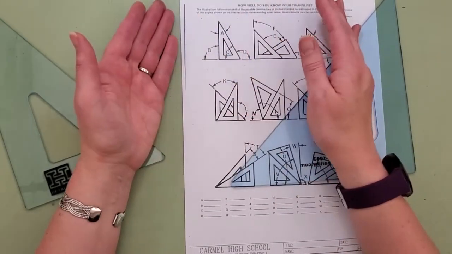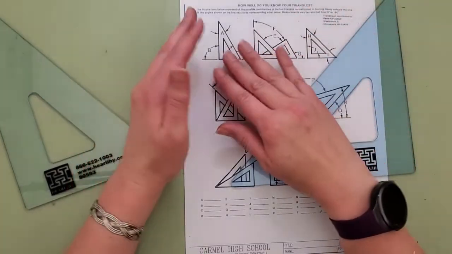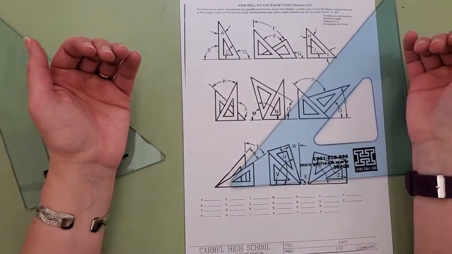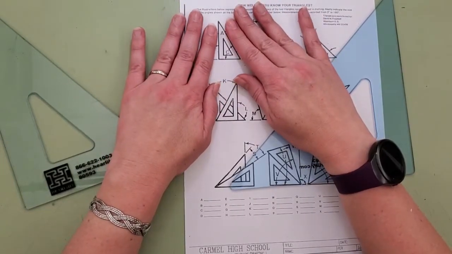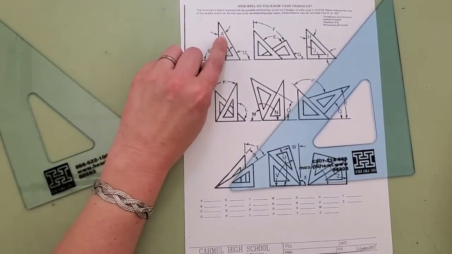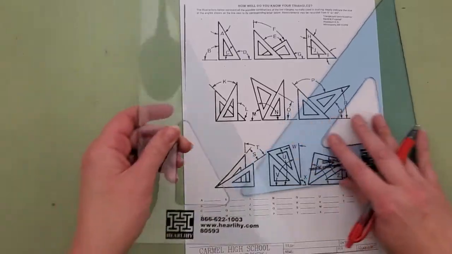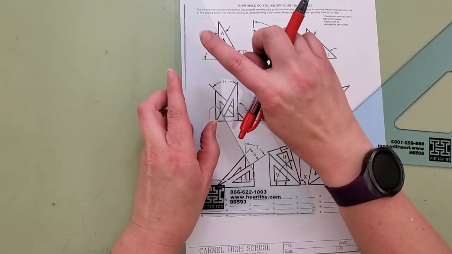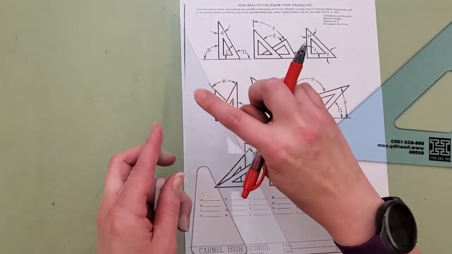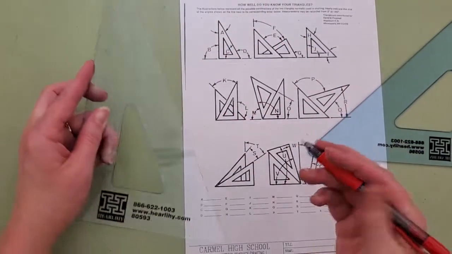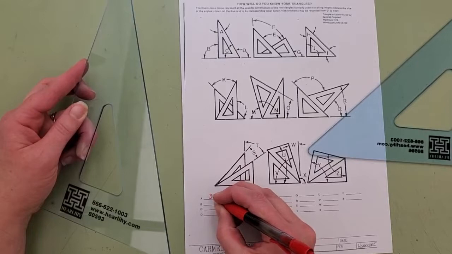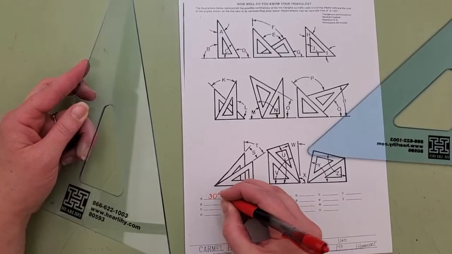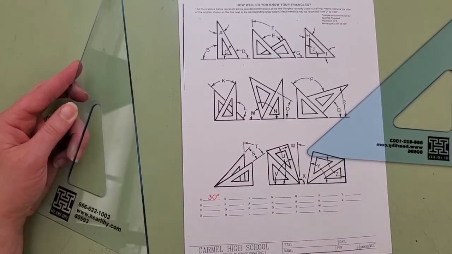Now, in the instructions on Canvas, I told you that if you have over 180 degrees, then your answer is going to be wrong. What we're looking for in letter A is what degree angle is this. So they're asking for this one right here. Okay, this is our 30-degree angle, so I'm going to write down 30 degrees down here on my answer sheet.